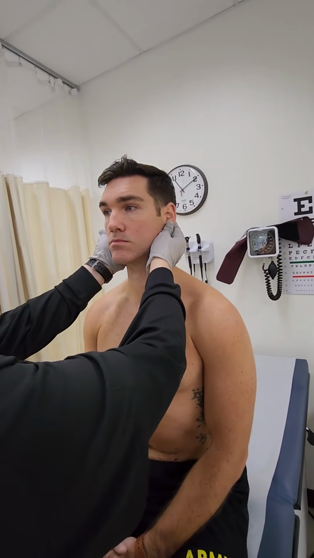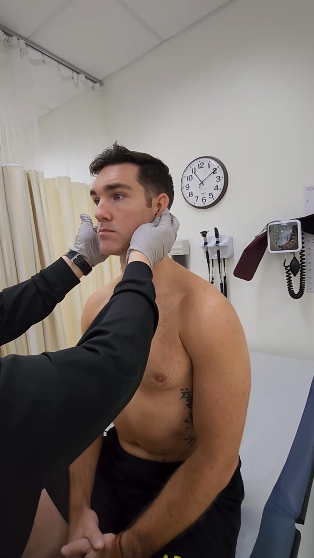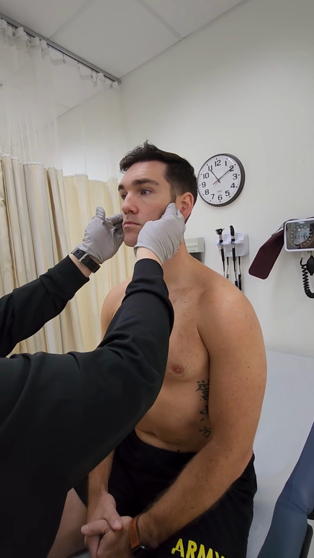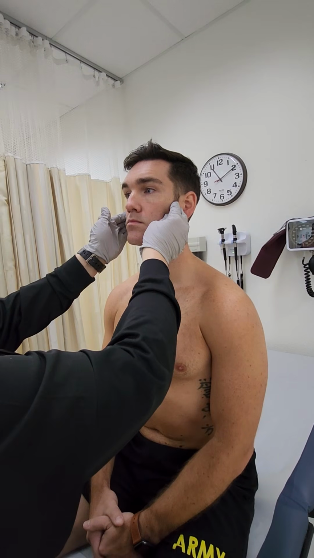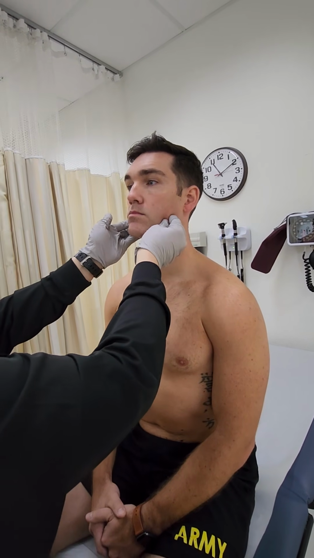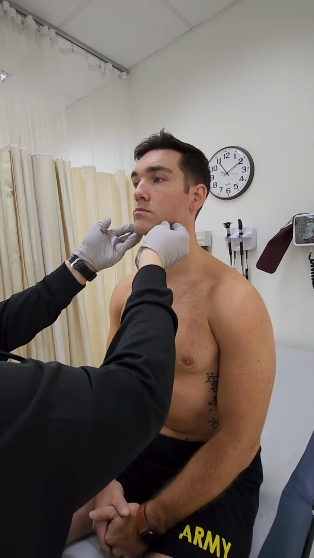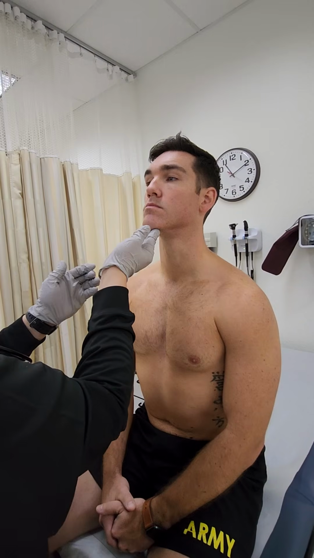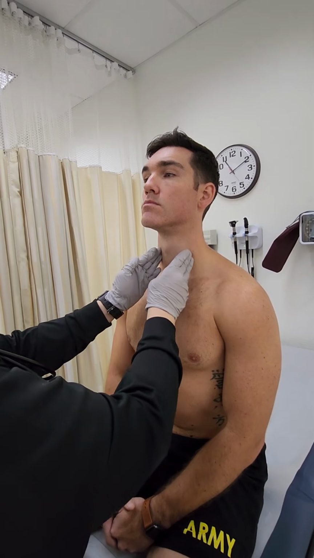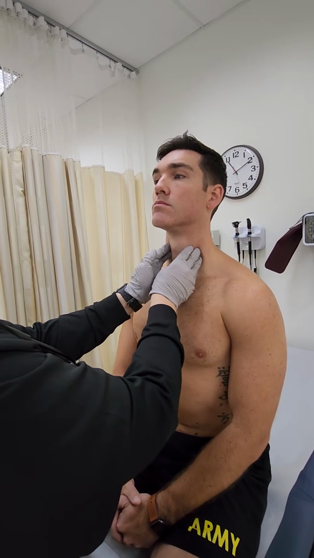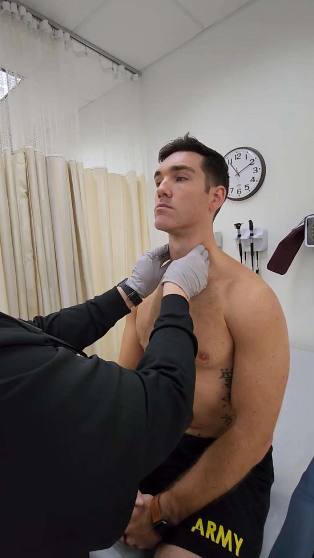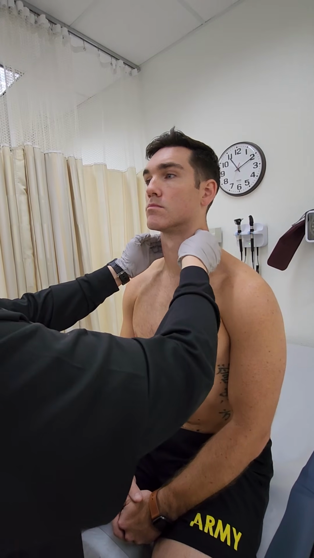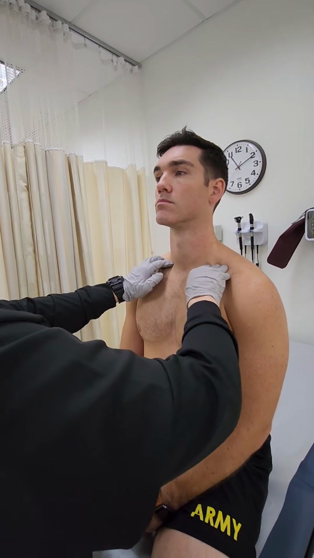Occipital, postauricular, preauricular, tonsillar, submandibular, submental, anterior cervical, deep cervical, posterior cervical, and supraclavicular.